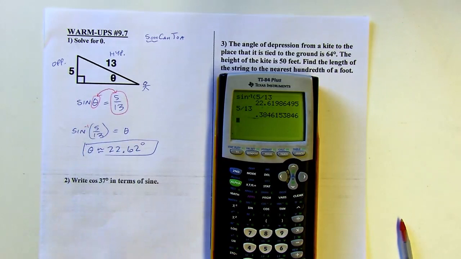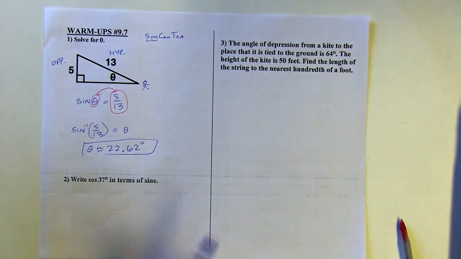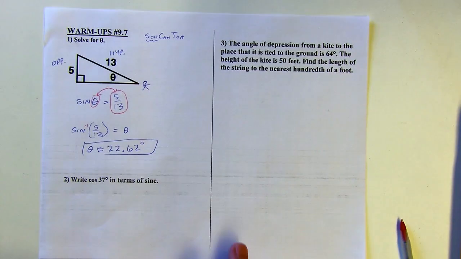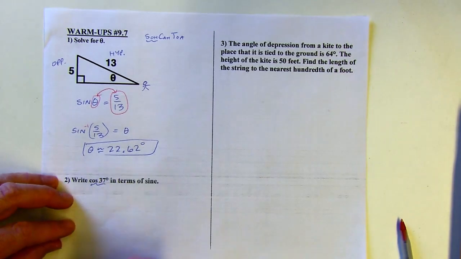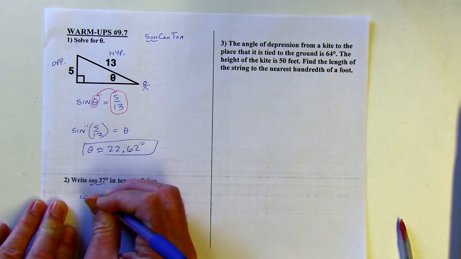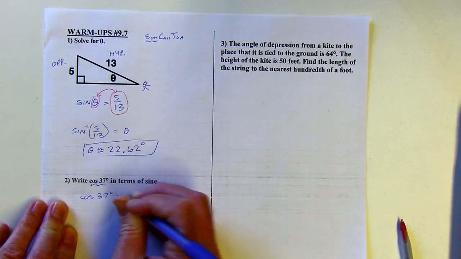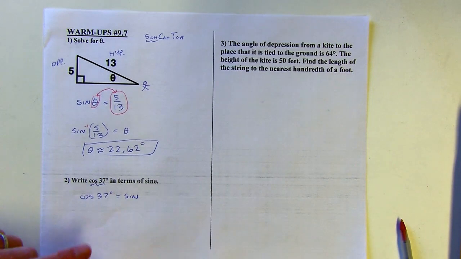Okay. All right, next up, we're going to write cosine of 37 degrees in terms of sine. So I'm going to write a sine function that is equal to this. Okay, so the cosine of 37 degrees is going to equal the sine of something, and I need to figure out what that something is. And here's how we can do it. They're going to be complements.